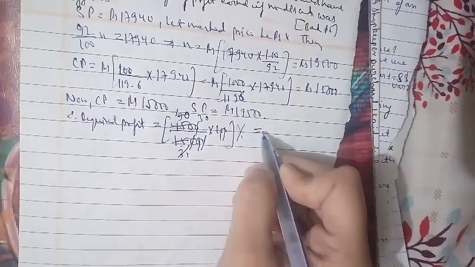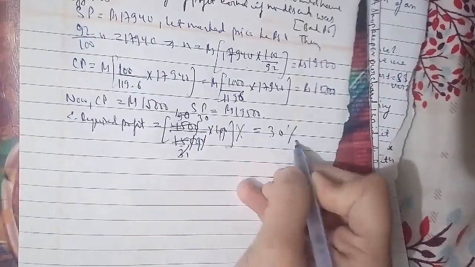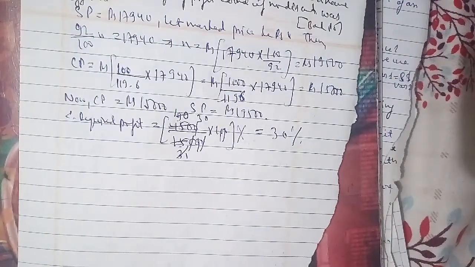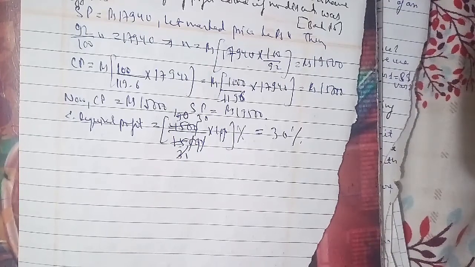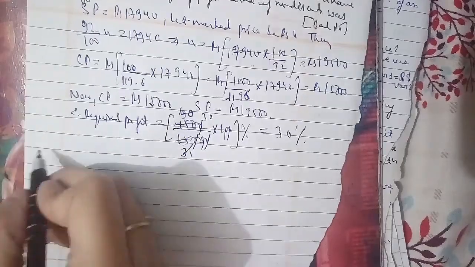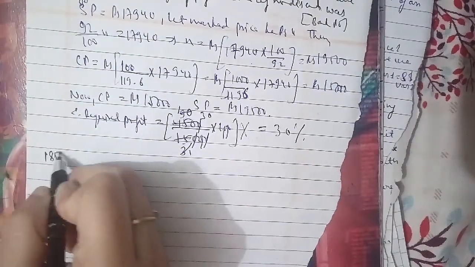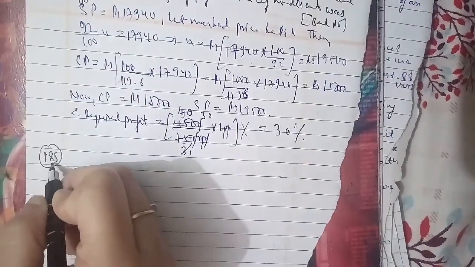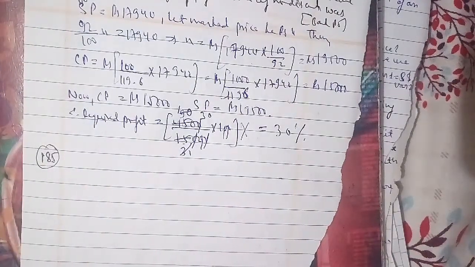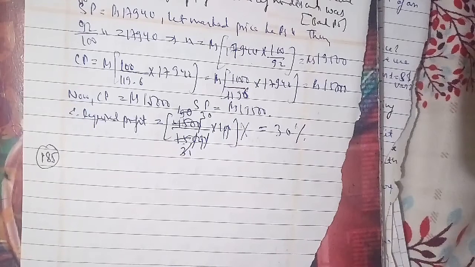If the discount is not given, the profit gained is, this has been asked in the SBI PO question paper. So we'll go ahead for the same here.